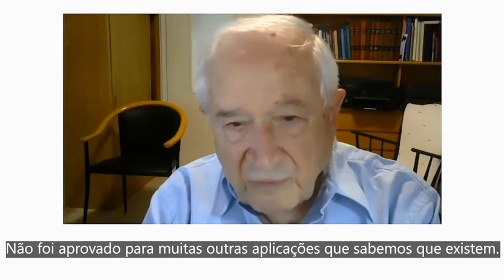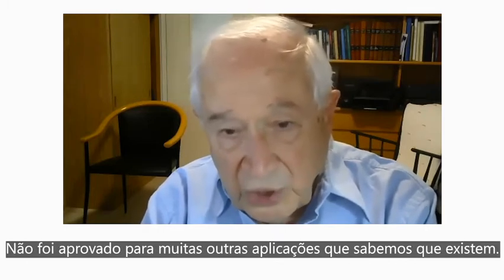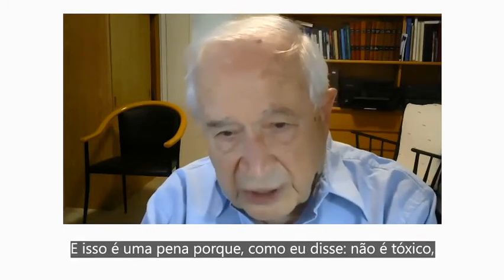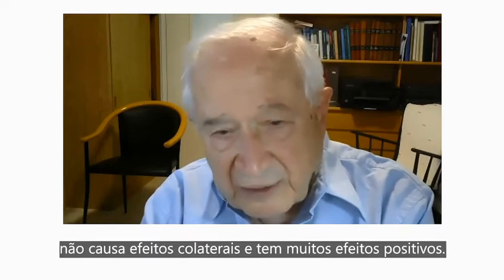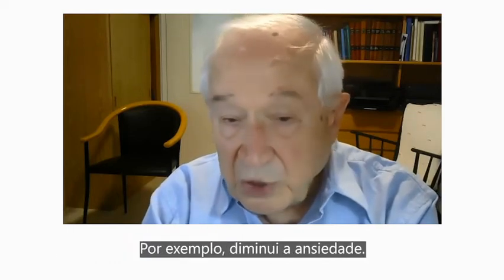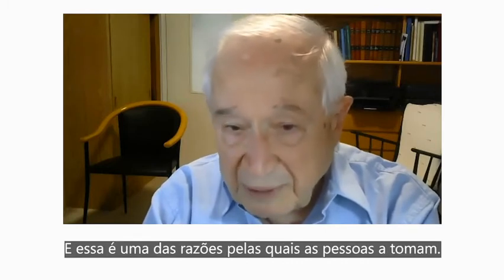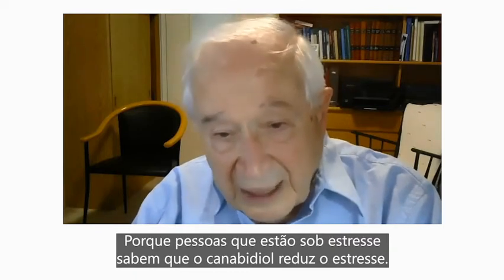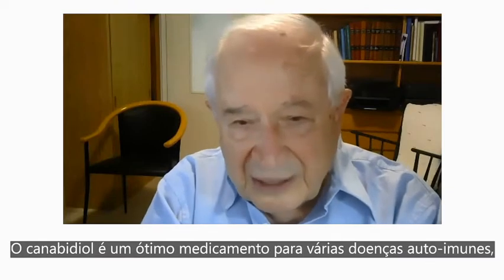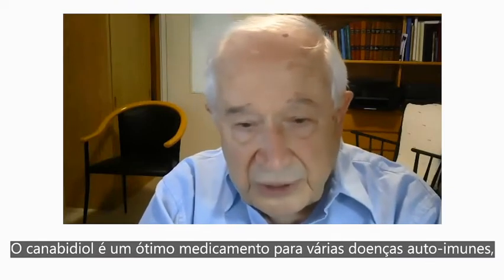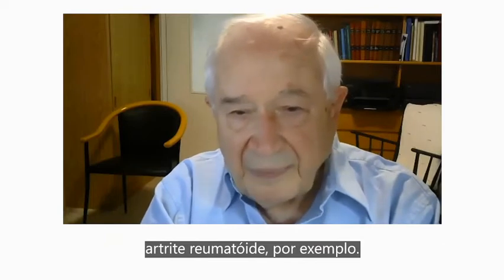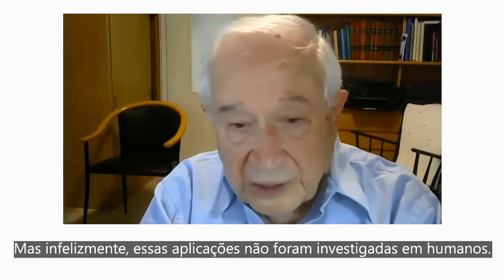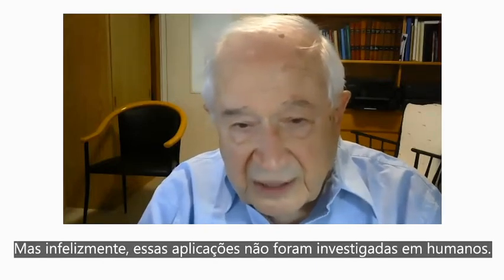It has not been approved for many of the other effects that we know exist. And this is a pity, because it is, as I said, non-toxic, does not cause side effects, and has a lot of positive effects. For example, it lowers anxiety. And this is one of the reasons why people take it, because people that are under stress, loaded with cannabidiol, it lowers the stress. Cannabidiol is an excellent drug in several autoimmune diseases, rheumatoid arthritis, for example. It is an excellent drug for diabetes type 1. But unfortunately, these have not been investigated in humans.